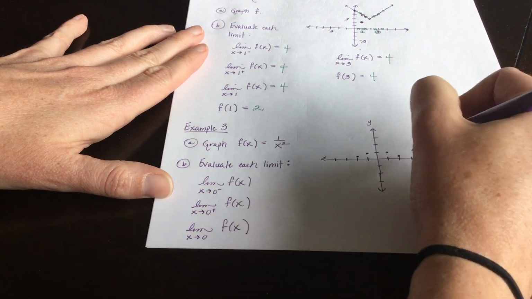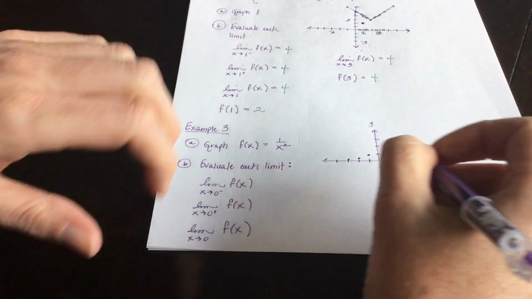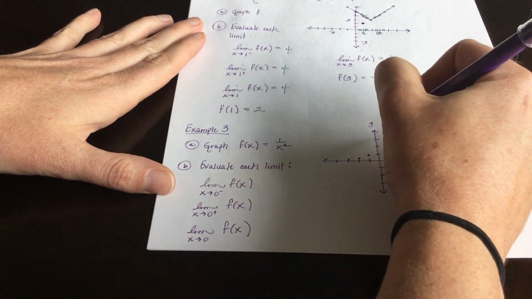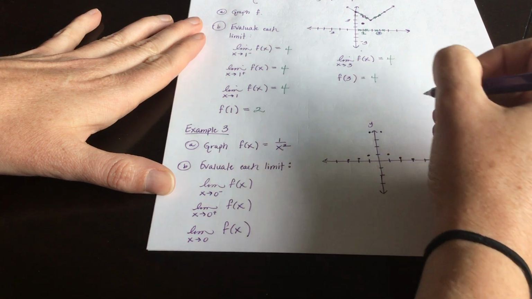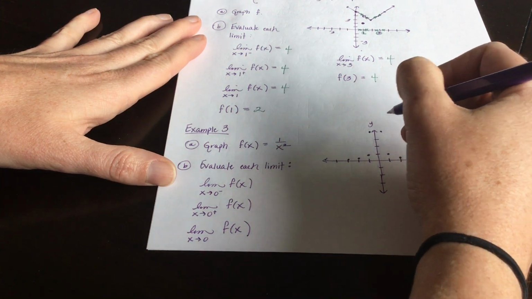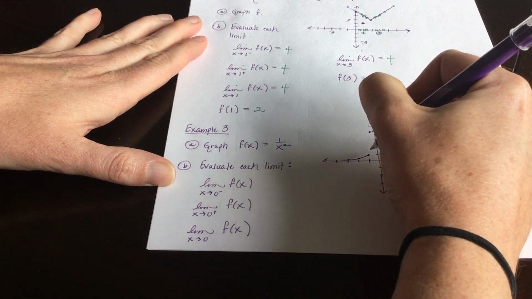If you plug in 3 or negative 3, you're going to get 1/9 out. If you plug in 1/2 or negative 1/2, you'll get 4 out. If you were to plug in 1/3 or negative 1/3, you'd get 9 out, and that's what I would say arrows are for.